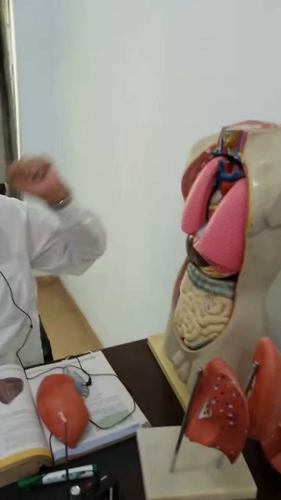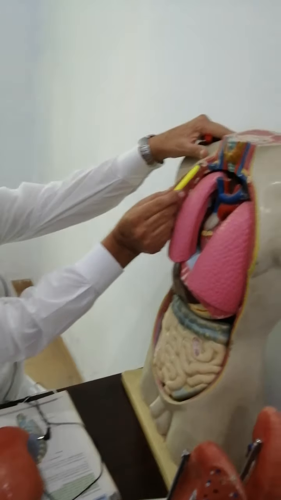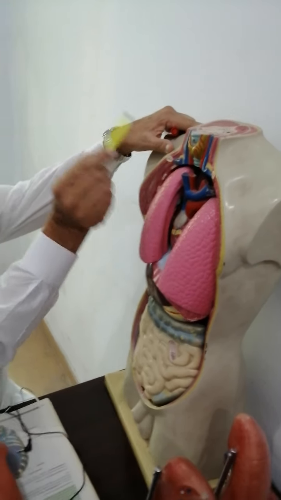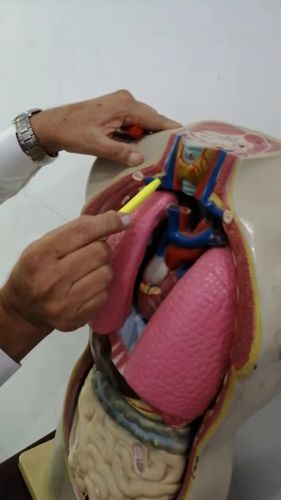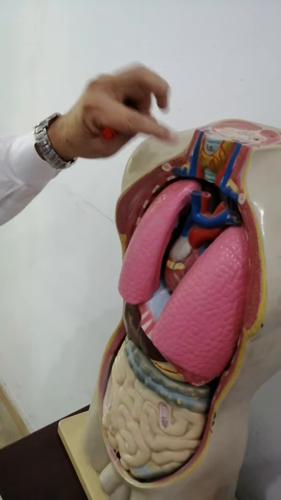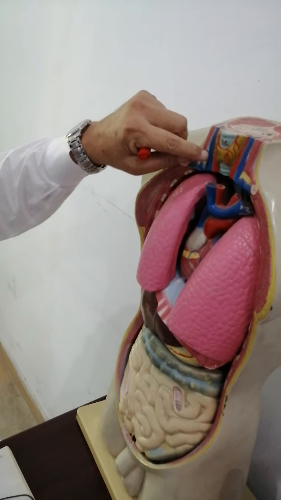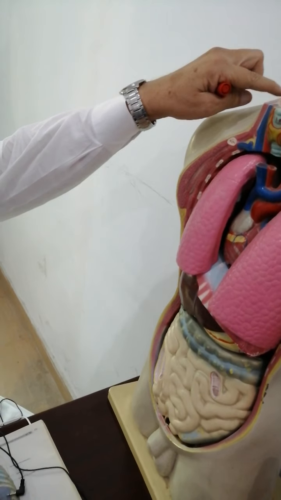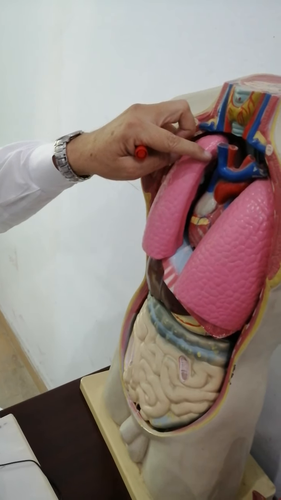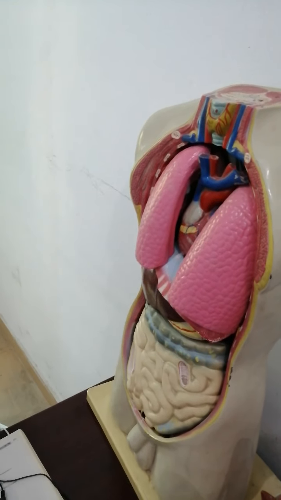Look, this is the apex of the lung. And note one point over here. Look, this is the first rib, and you can see the apex of the lung. It ascends above the first rib, somewhat 2 to 3 centimeters above the first rib, into the root of the neck. But note the point: the apex of the lung is not above the neck of the first rib and not above the first thoracic vertebra. It means that the first rib descends obliquely from the first thoracic vertebra like this. So anteriorly, the apex of the lung crosses superior to the first rib.